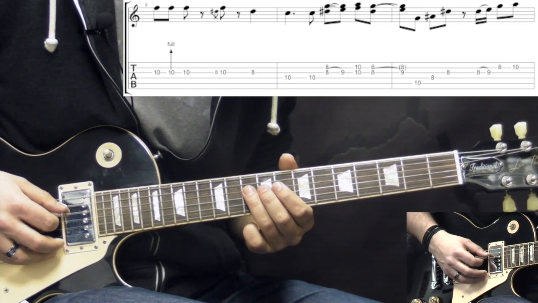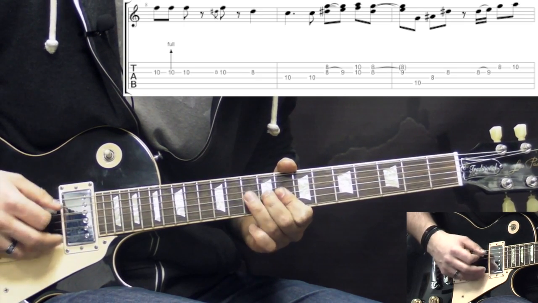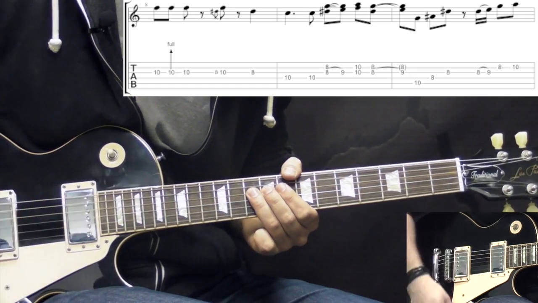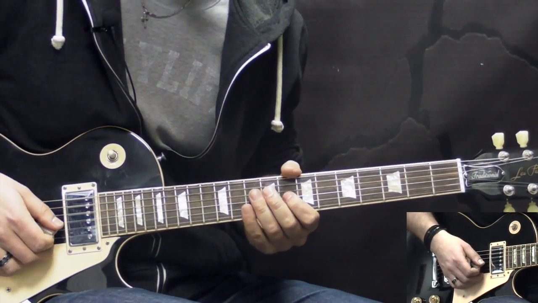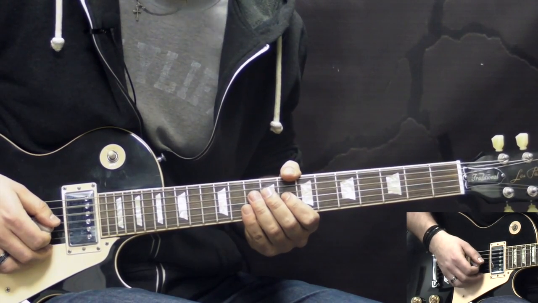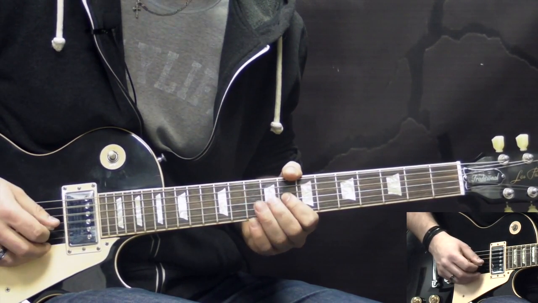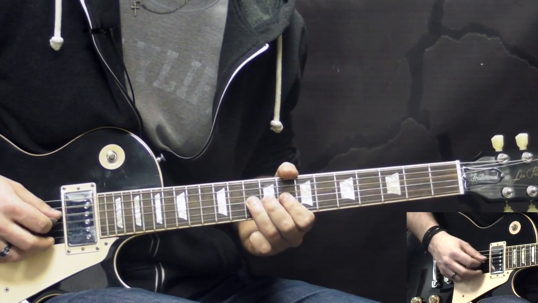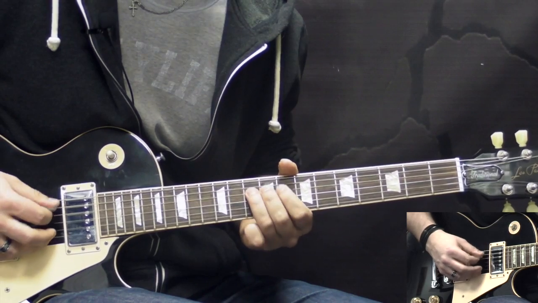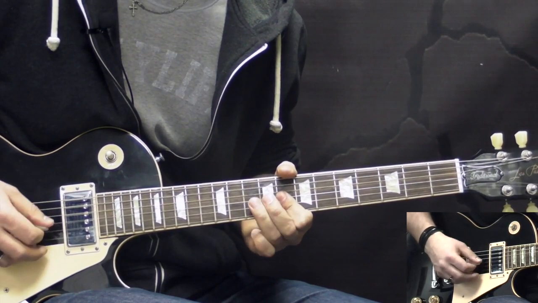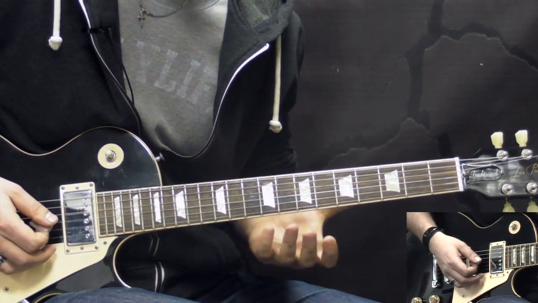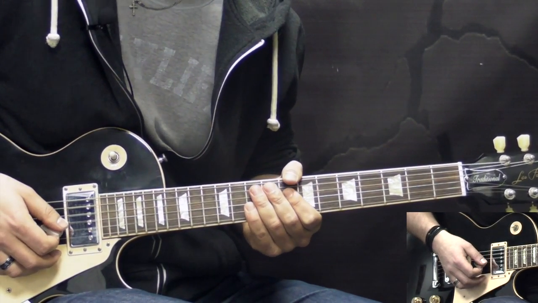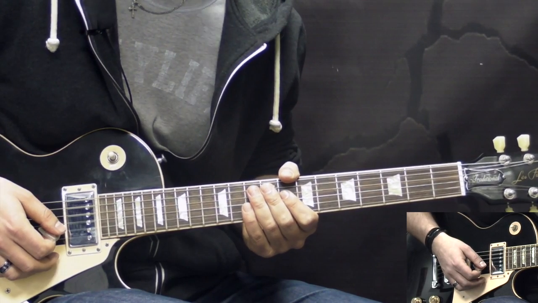And then we have again the familiar descending. We've looked at it earlier. So one more time, the last phrase goes like this. Okay, so this is the third section. Now we go to the fourth one, and it goes like this.